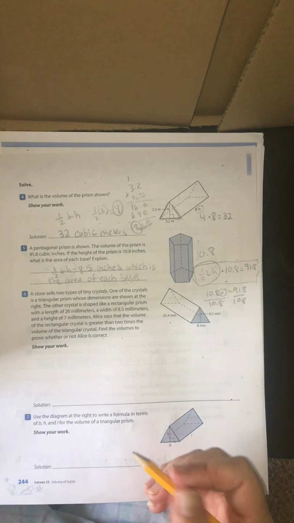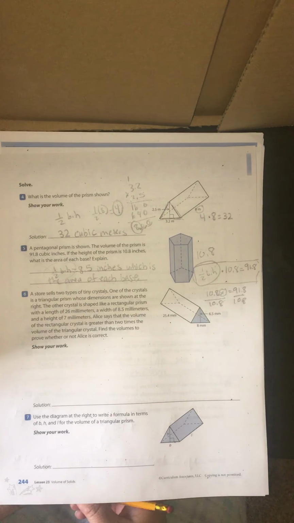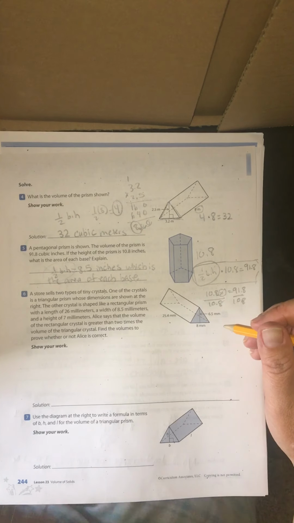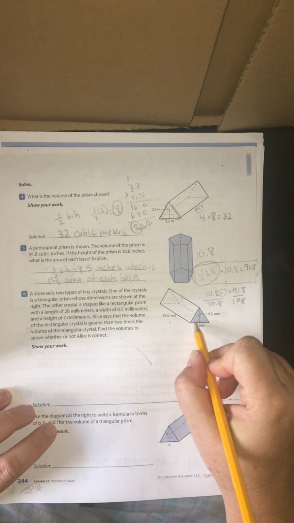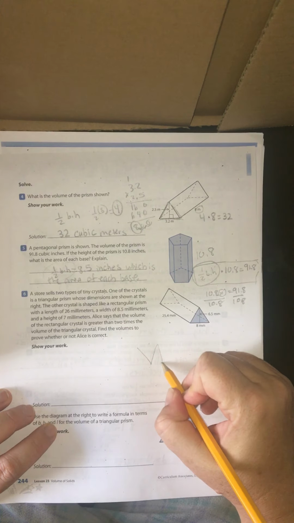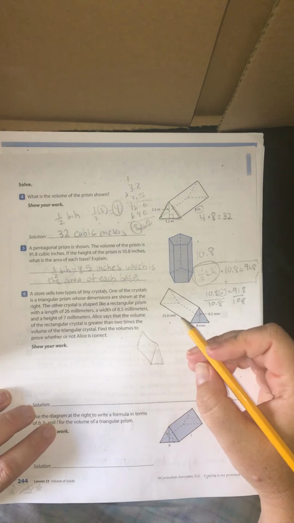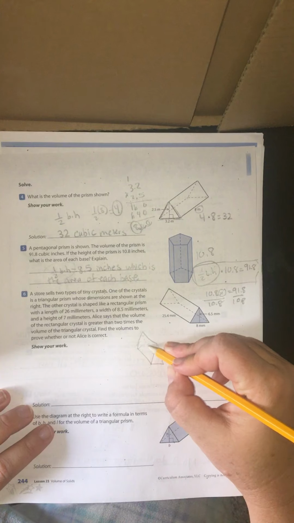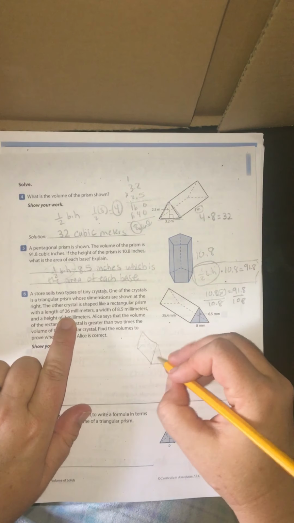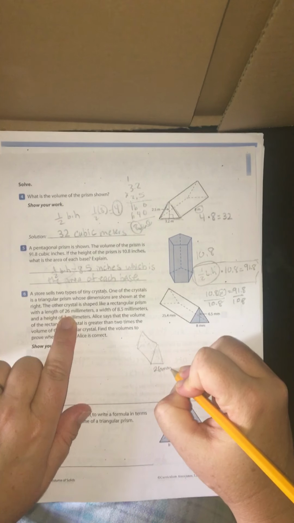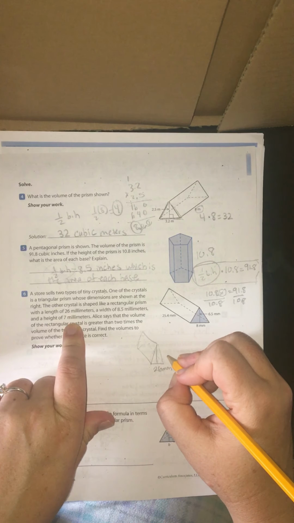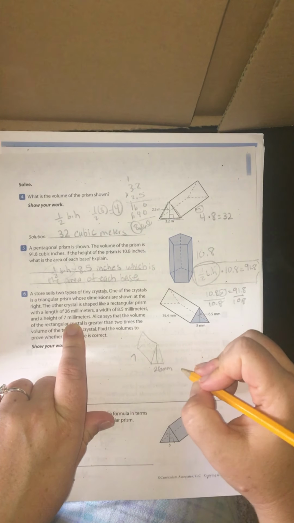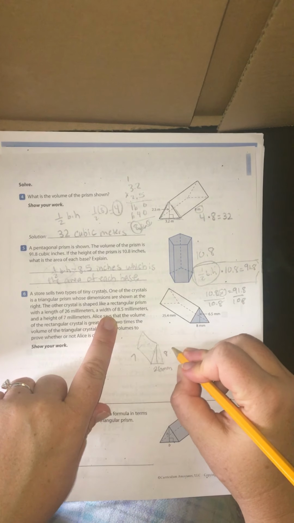All right. A store sells 2 types of tiny crystals. One of the crystals is a triangular prism with these dimensions right here. Okay. The other is shaped like a rectangular prism with a length. Okay, so we've got length here. We're going to have another triangular prism. And then the other one has a length of 26 millimeters with a width of 8.5 and a height of 7. So this is a height of 7, width of 8.5.